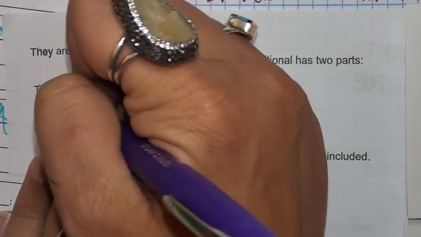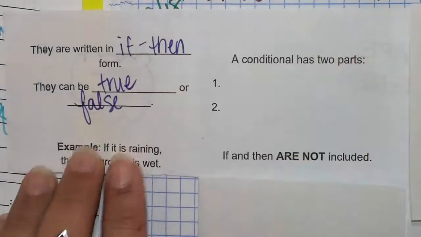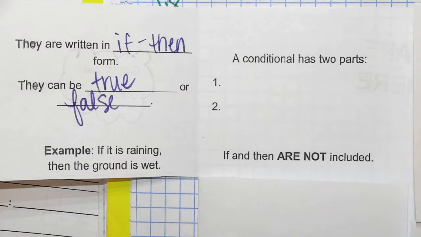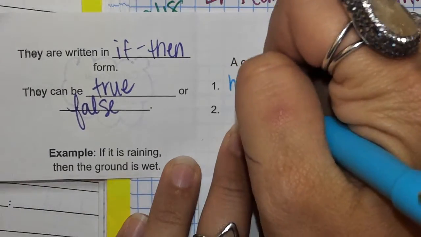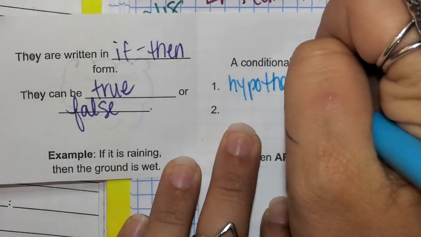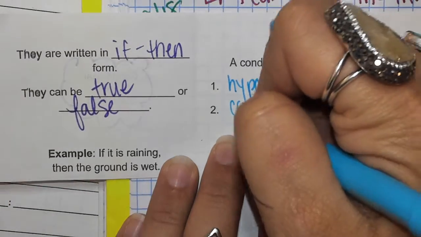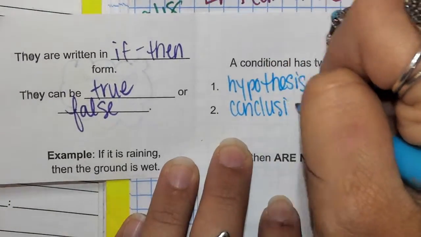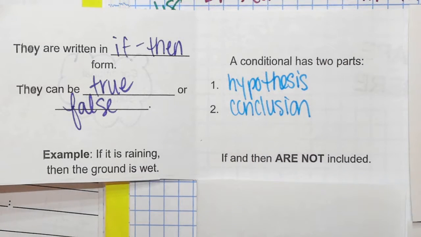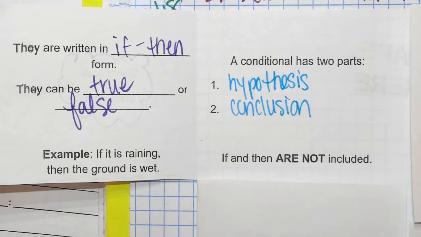And they can be true, or they can be false. Take a point. So they have two parts which you're going to have to identify for me. They have the hypothesis and the conclusion. Now, you have taken science forever. So you can tell me what a hypothesis is.